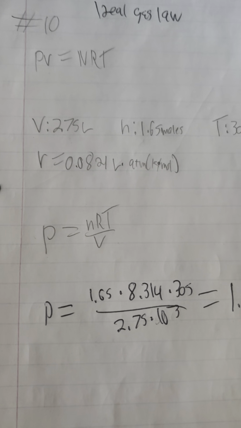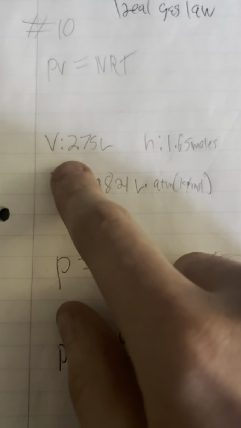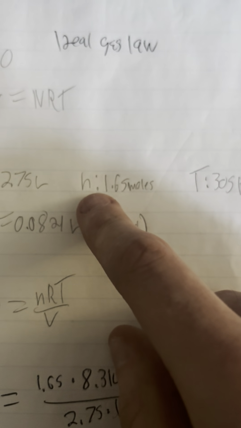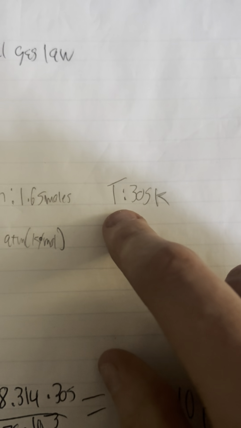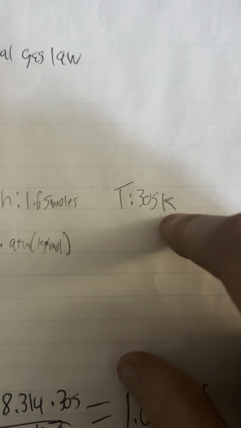What is the pressure of the sample? Let's use the given. The volume would be 2.75 liters. The n in this equation would be 1.65 moles, and the T would be 305 K.